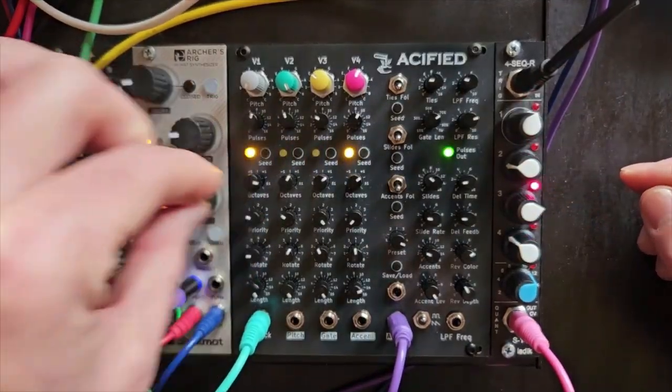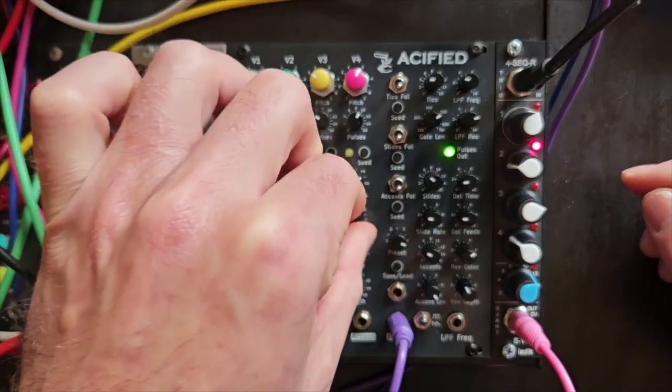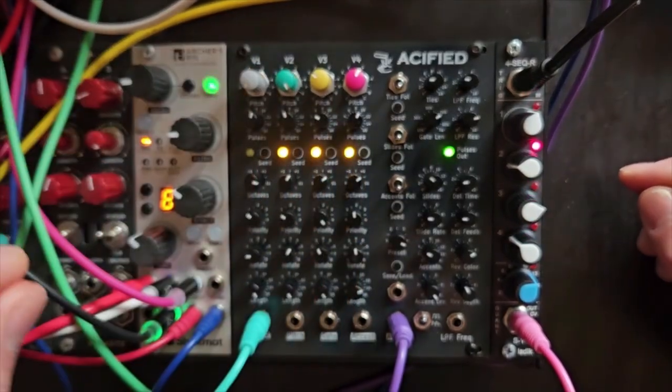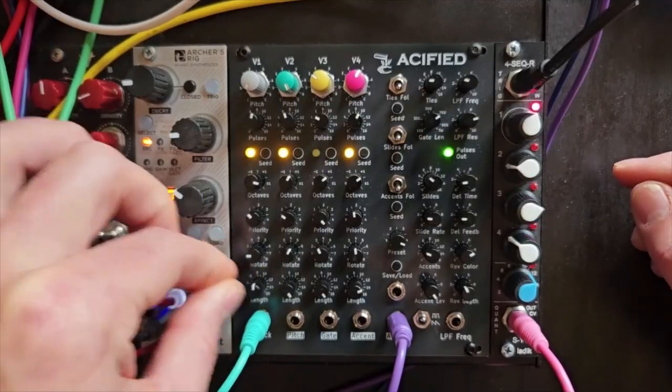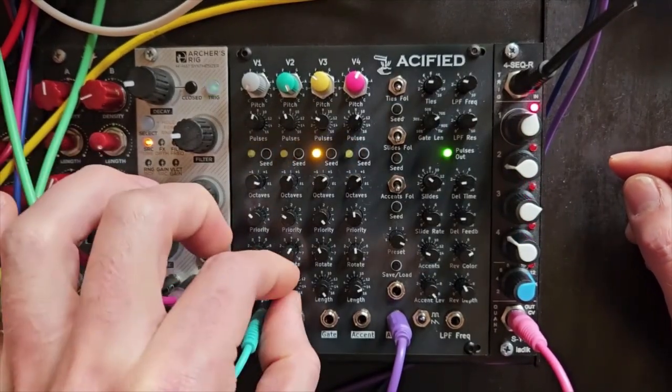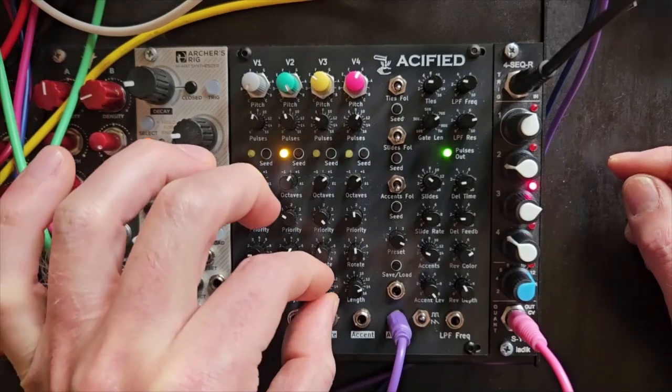If we, for example, generate an 8-step sequence, you can hear the effect best.